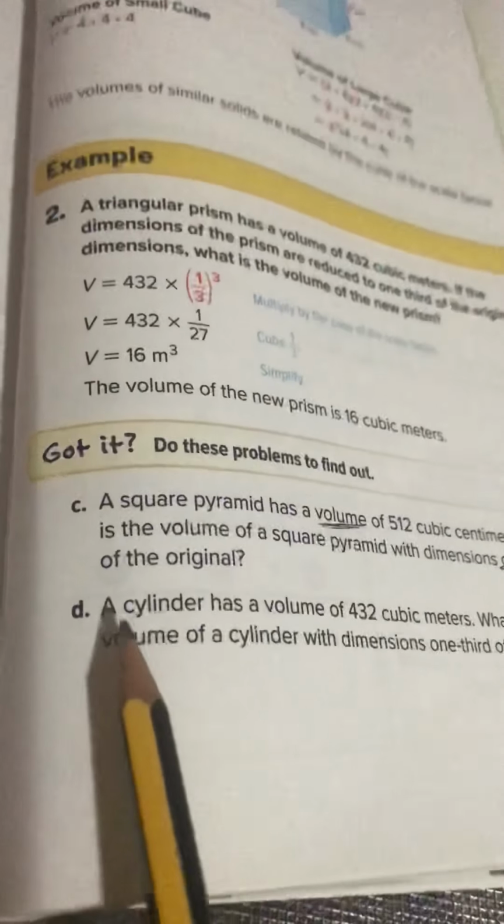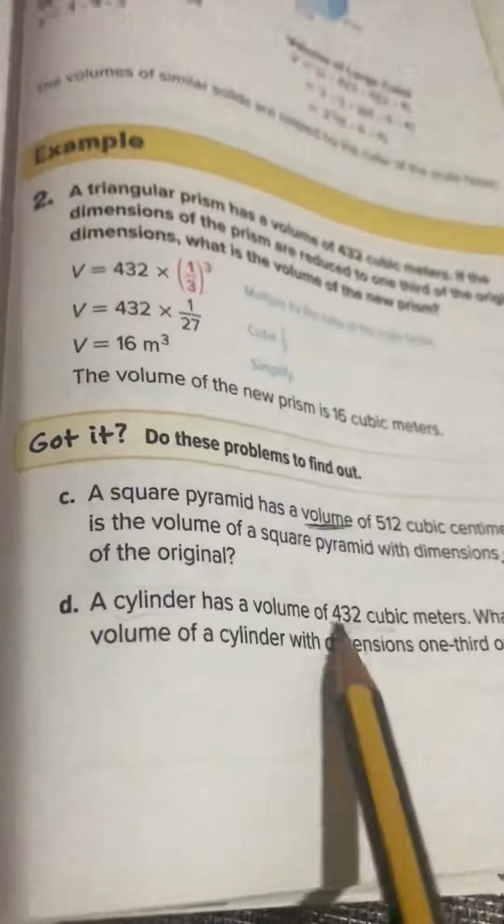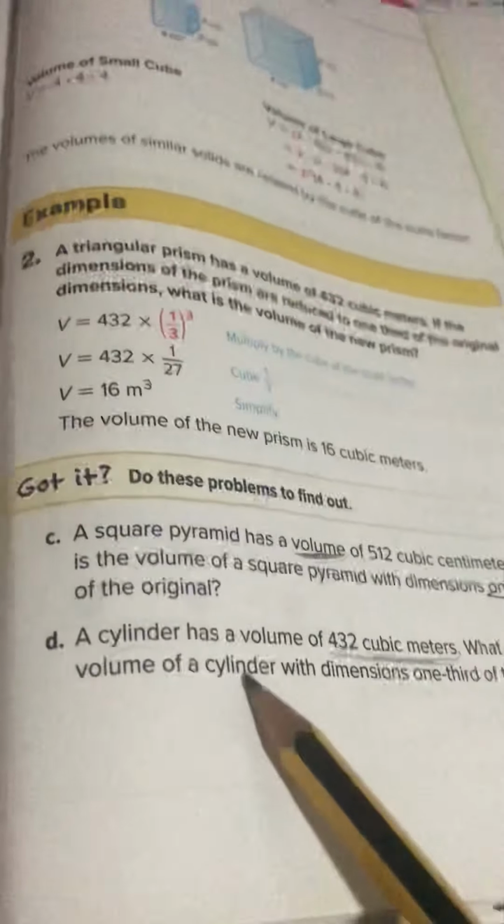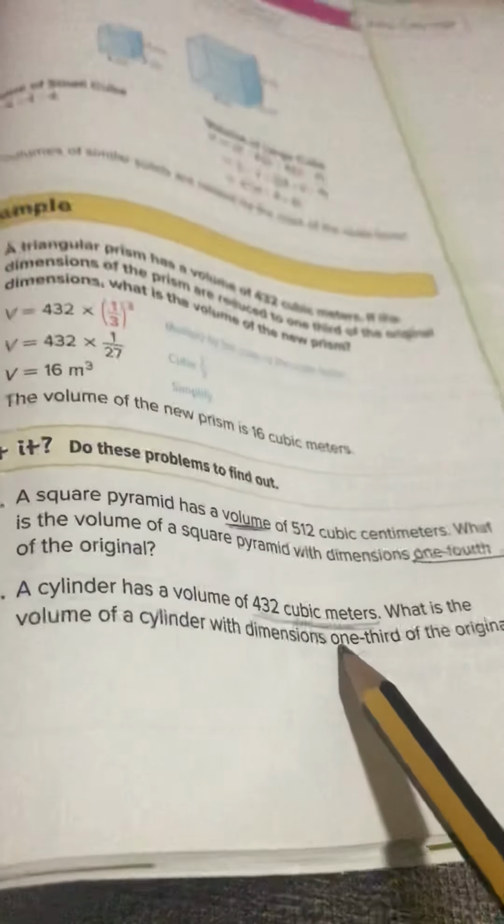Okay, we read and then we do D. It is important for you to know how to read. If you read incorrectly, your answer will not be correct. A cylinder has a volume of 432 cubic meters. What is the volume of a cylinder with the dimensions of 1/3? 1/3. So this is my scale factor, 1/3. That's how you write that, of the original, okay?